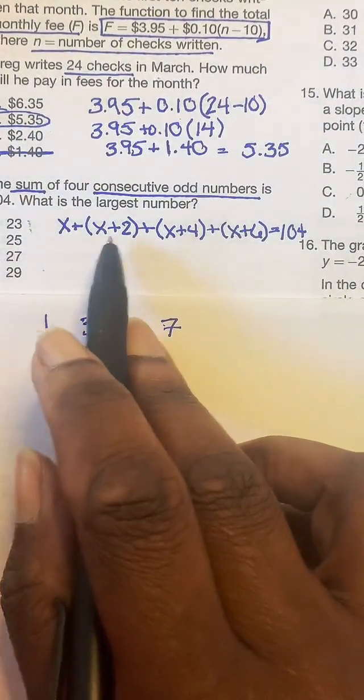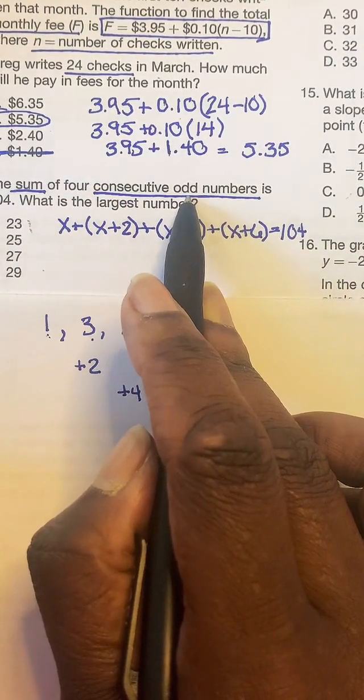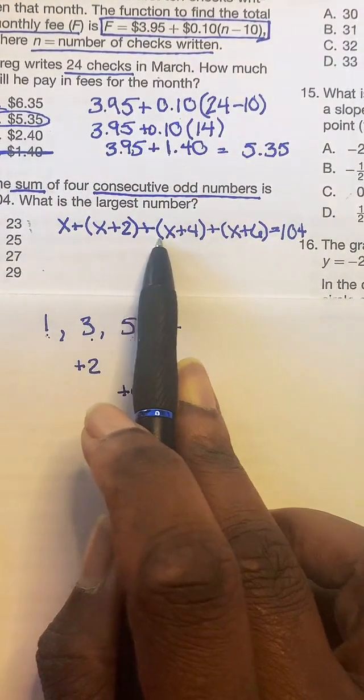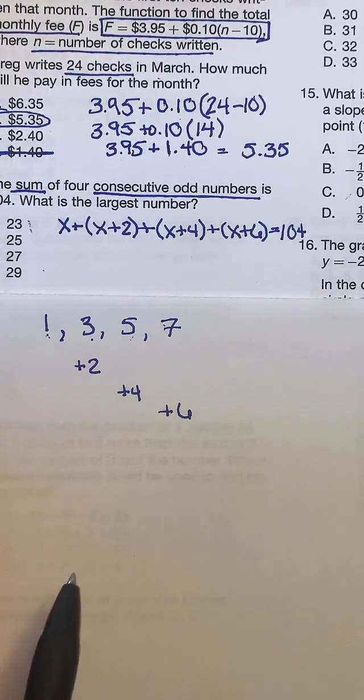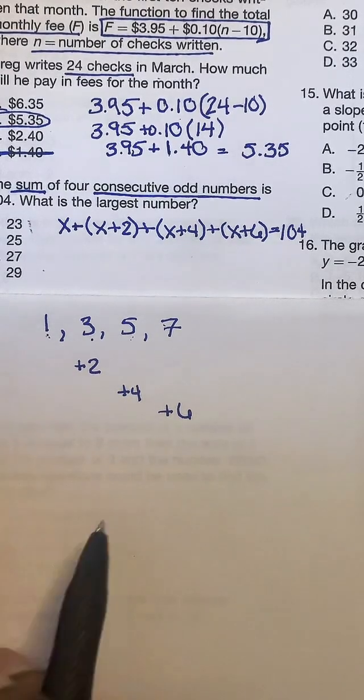So we had to figure out what the pattern of consecutive odd. Now, here's a little thing. If it ever says consecutive even, you can do exactly the same thing. Think about it. If I start at 2 and I want to get to 4, I would have to add 2. If I start at 2 and I want to get to 6, I will have to add 4. If I start at 2 and I want to get to 8, I have to add 6.